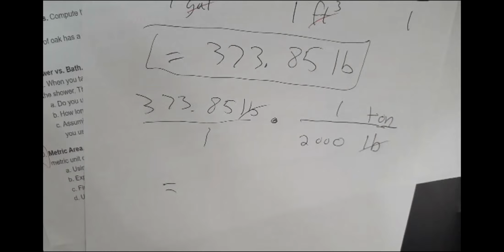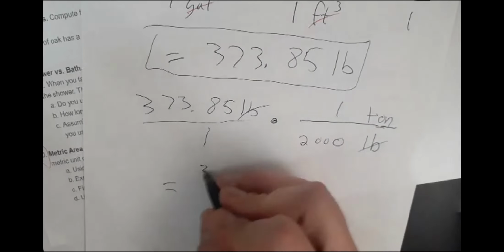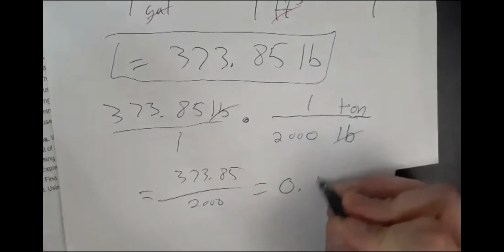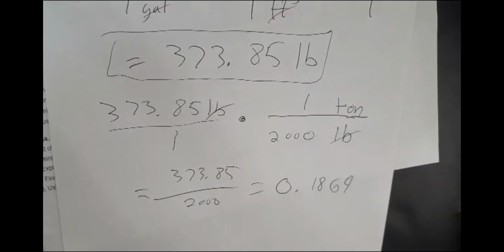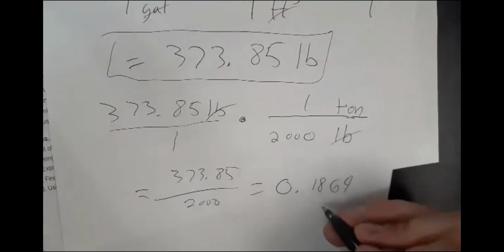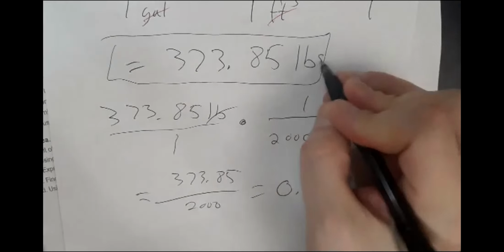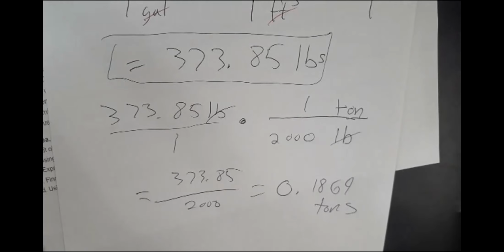So 373.85 divided by 2,000. It's giving me something like 0.1869, somewhere around there. That's right. And we're talking about tons now. I guess I should pluralize this pounds too, huh? LBS. Okay.